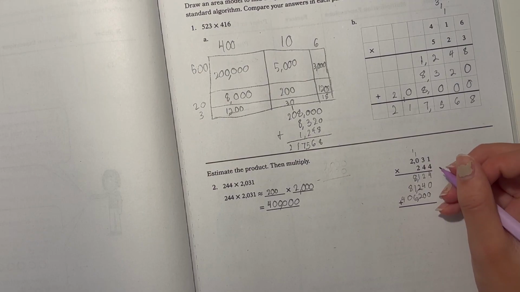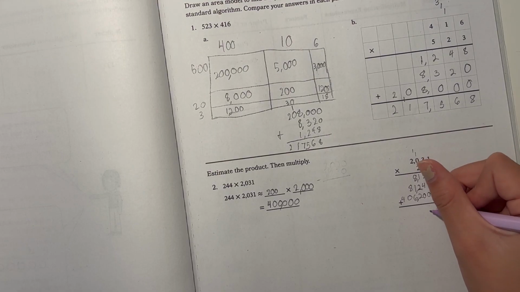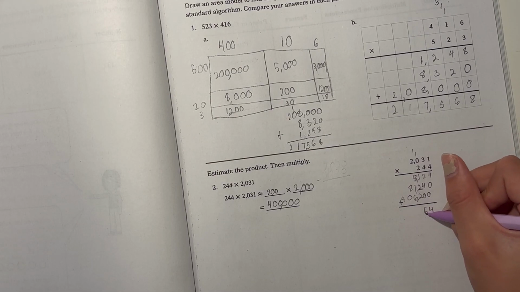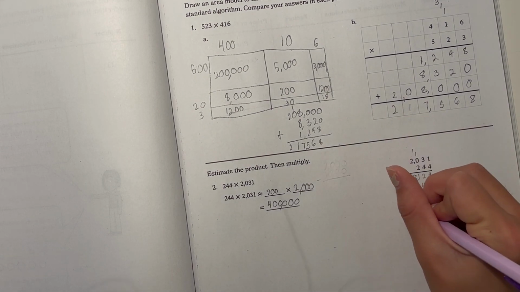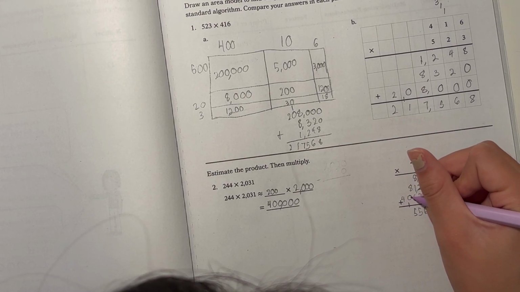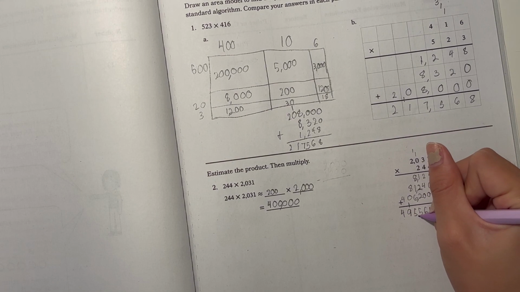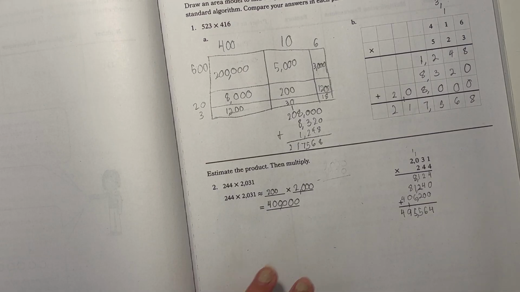So now we just add them all together. 4 plus 0 plus 0 equals 4. 2 plus 4 plus 0 equals 6. 1 plus 2 plus 2 equals 5. And then 8 plus 1 plus 6 equals 15. We carry the 1. And then 8 plus 0 plus 1 equals 9. And then this one's just 4. So our answer is 495,564.